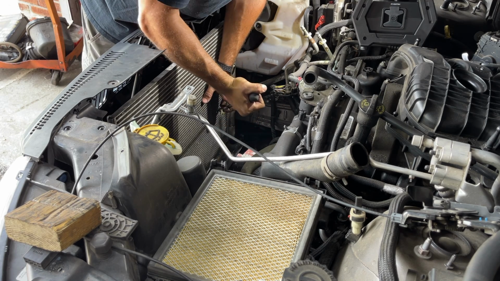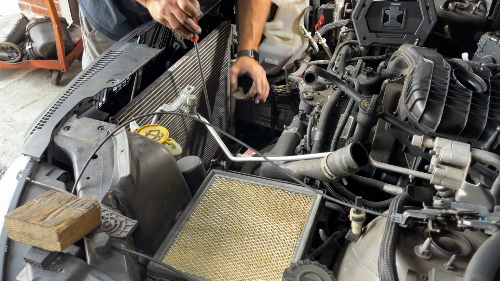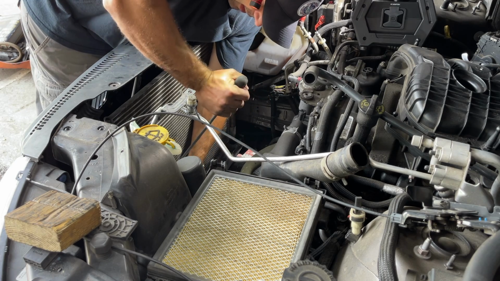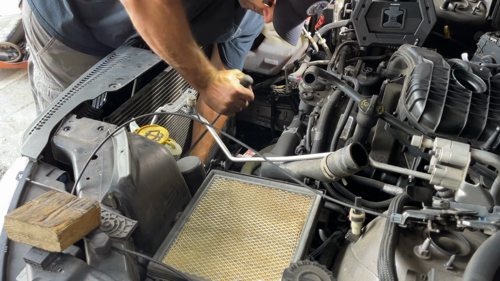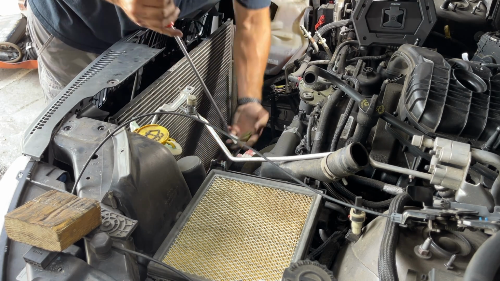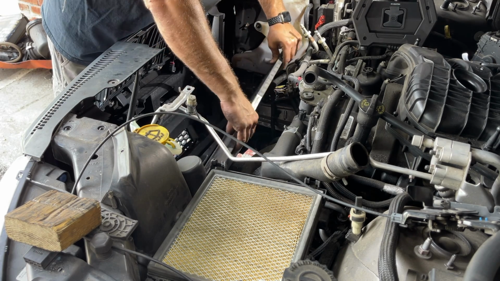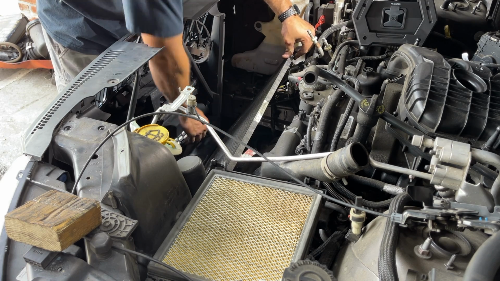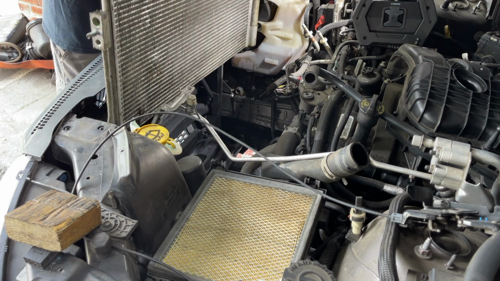So we're just gonna get the panel popper right underneath. Pop this off. And we have another one on this side. Same thing. We get both of them out. And now we can lean this forward and just pull this through. Just pull it off. That's it. And the condenser pulls right out.